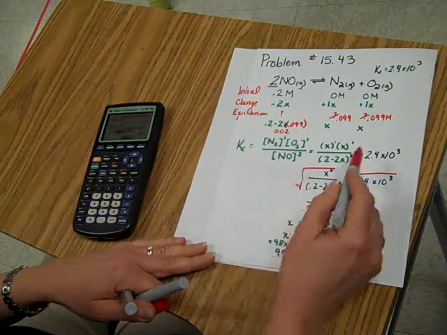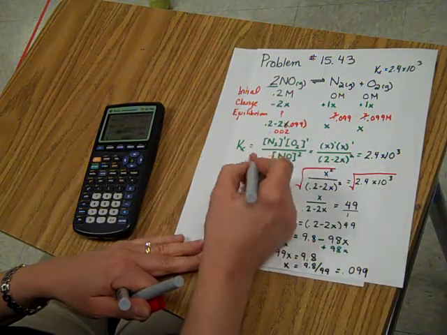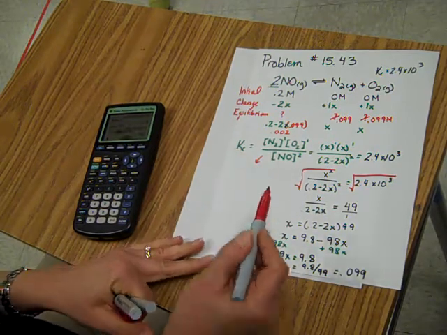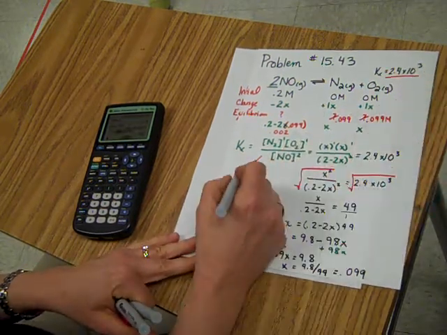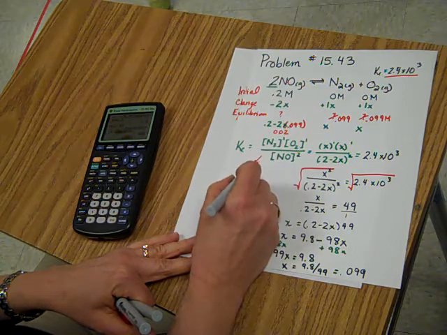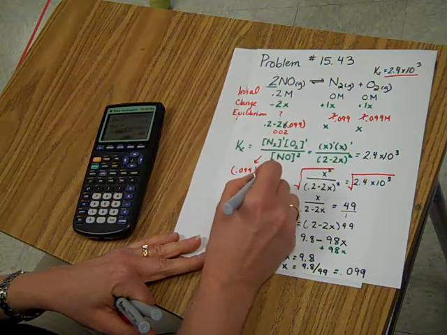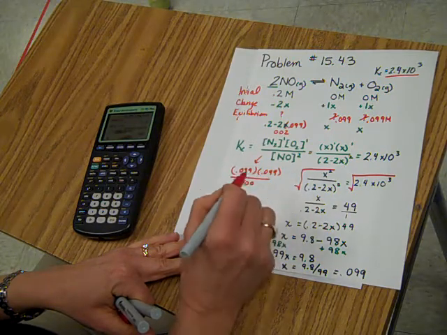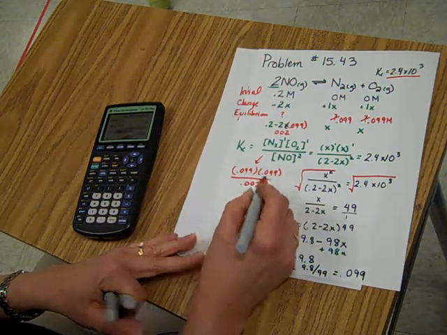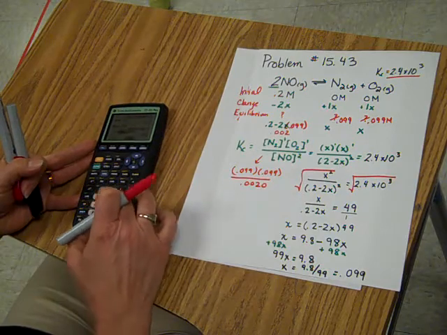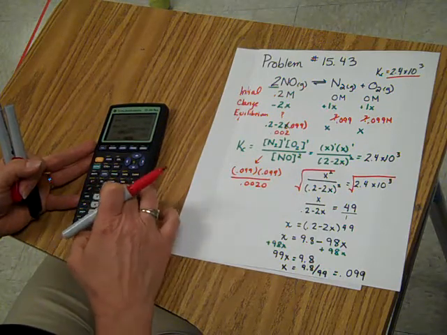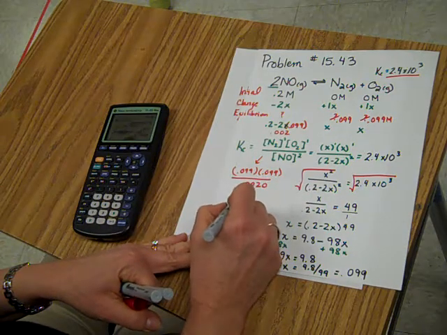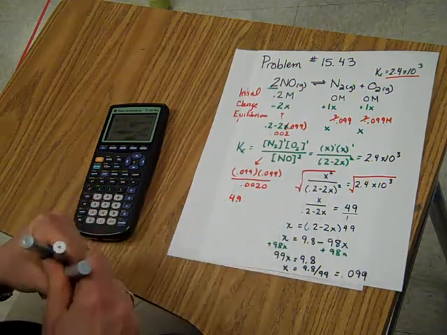In the end, it's a good idea to put your numbers back in and see if you get something reasonably close to your original K value. So I'm going to put 0.099 in for nitrogen, the same in for oxygen, divide by 0.0020, and let's see what I get. And I get 4.9. Well, that doesn't match, so we need to try again.